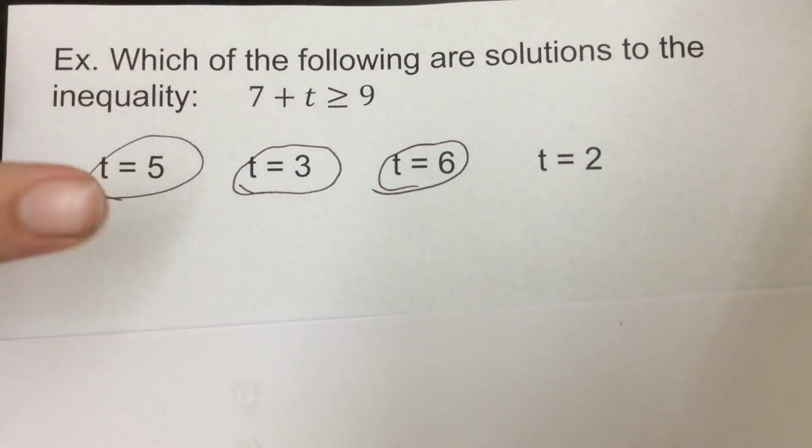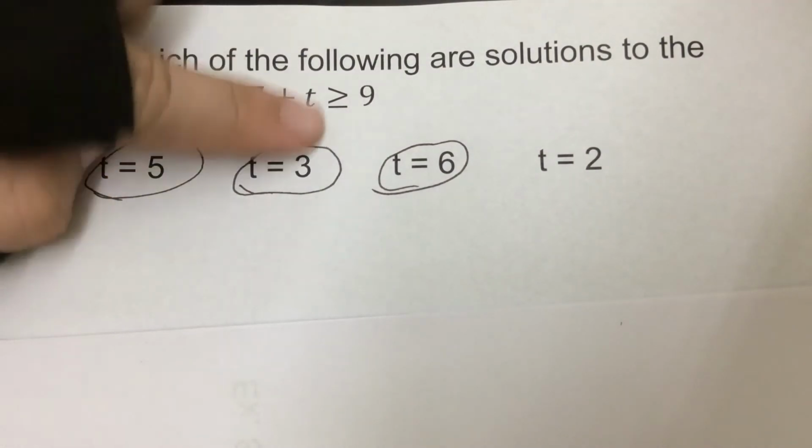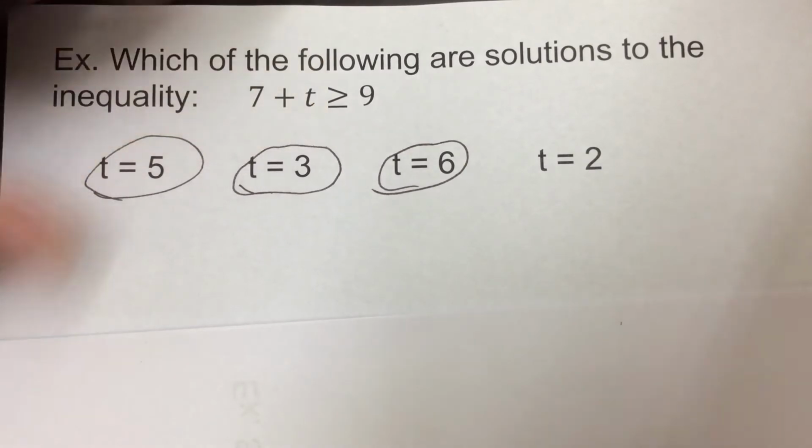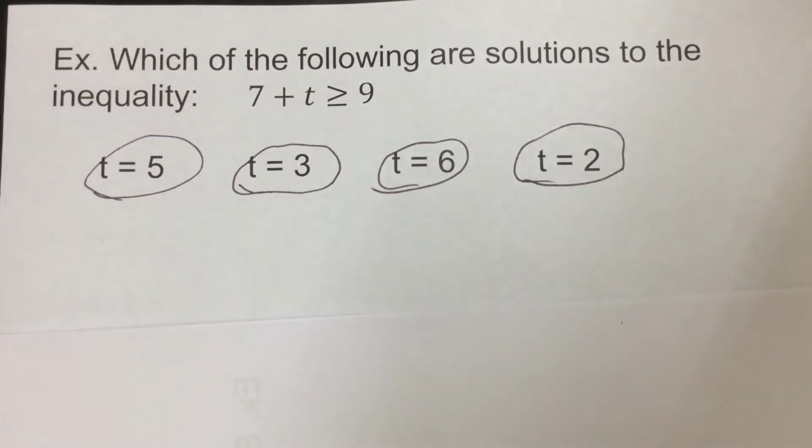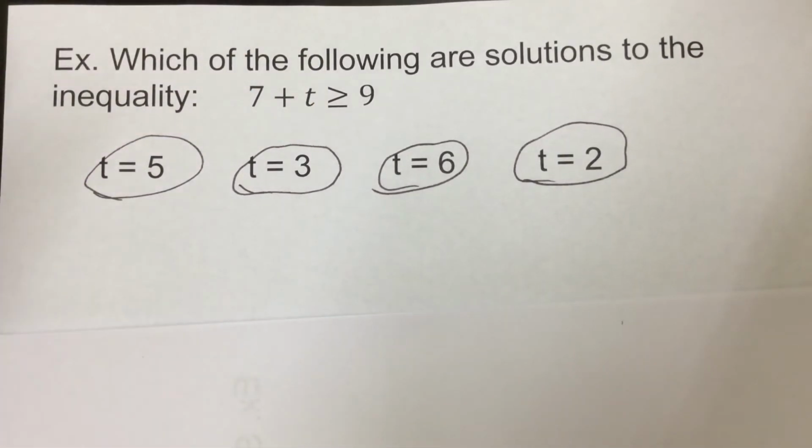And then t equals 2. Well, 2 plus 7 is 9, but we can be equal to, we have the bar underneath. So this one works too. So you're going to have some where you only have one solution, and you have some where it may be all 4 of them are your solution.